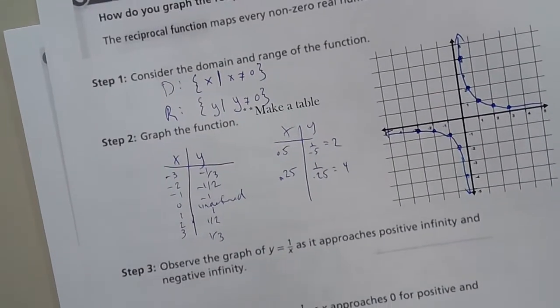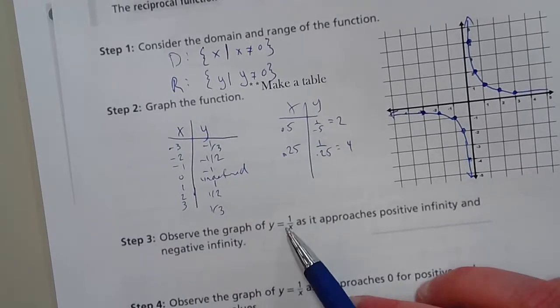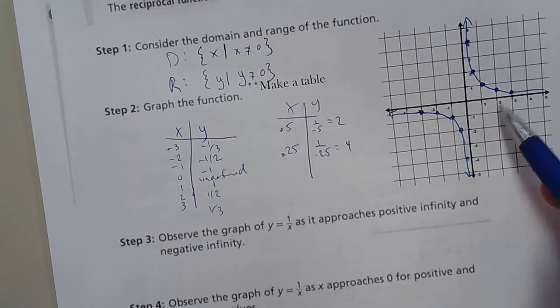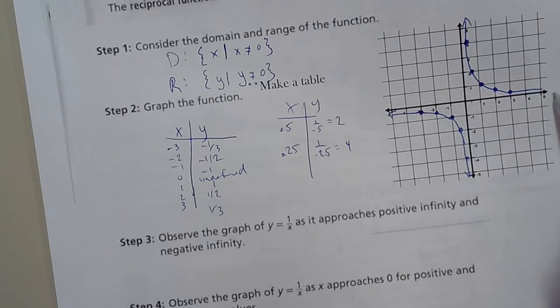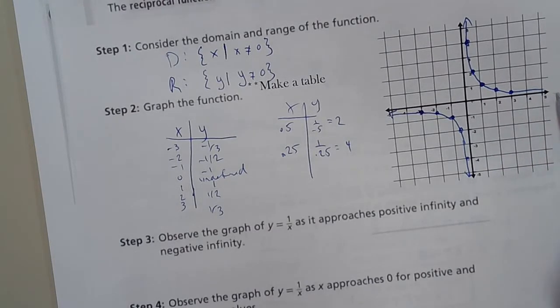So then I have a couple little follow-up questions here. It says, what happens to this graph as it approaches positive infinity? So as you go towards positive infinity, as you keep going this way on the x's, the graph approaches 0.